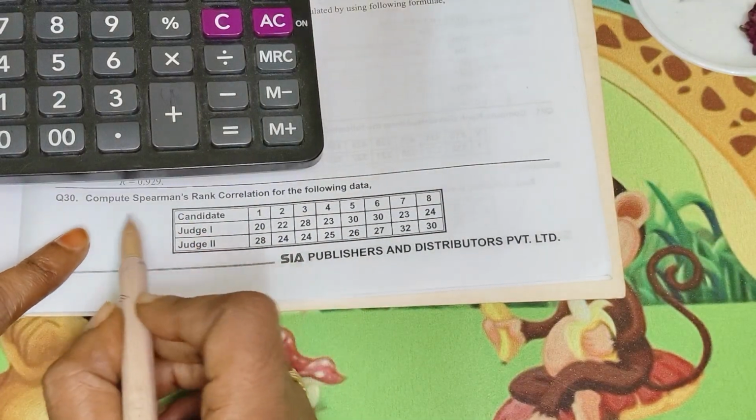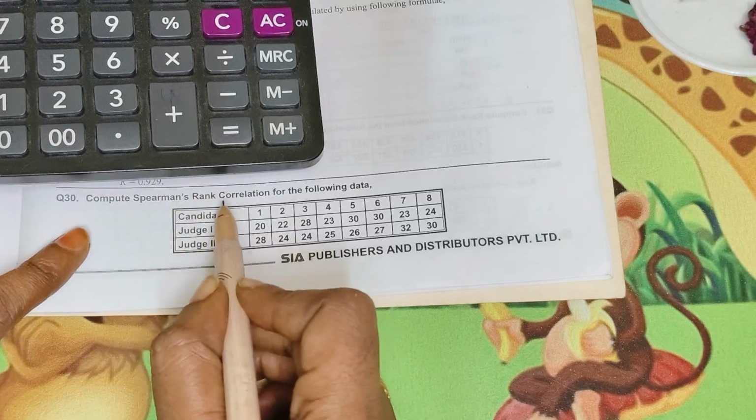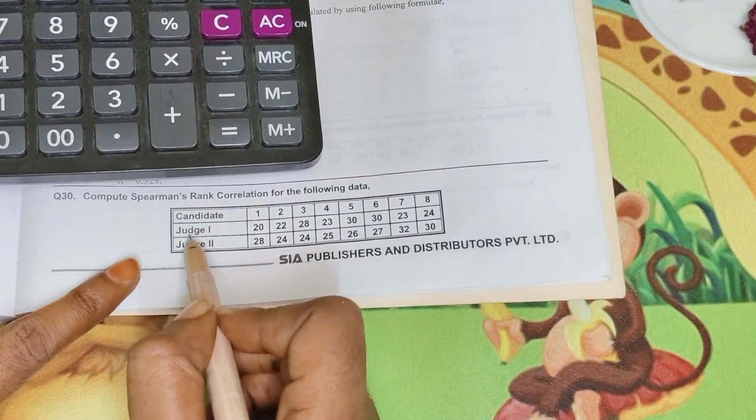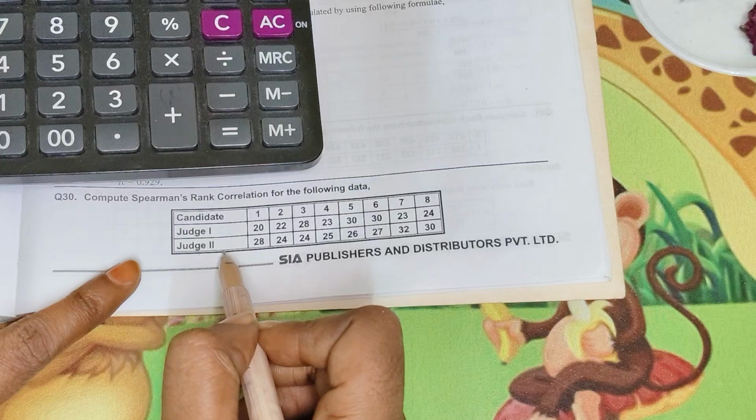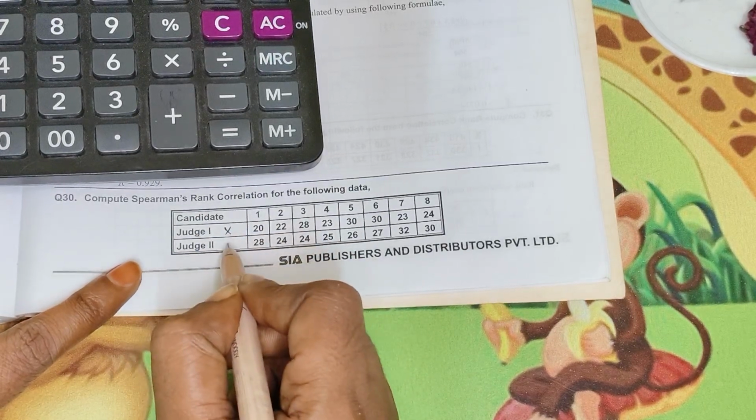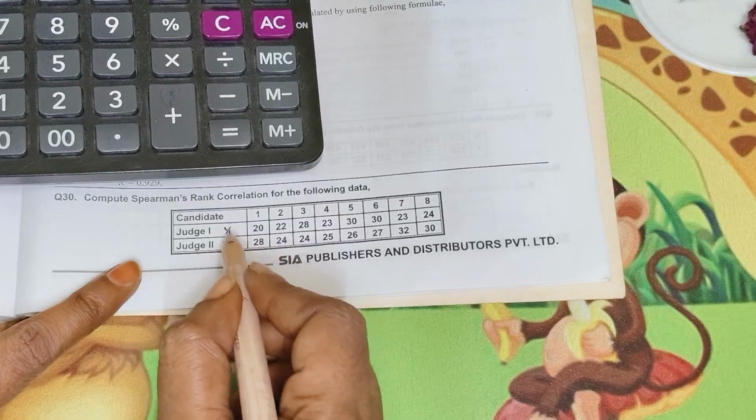Here one more question is there. Compute Spearman's rank correlation for the following data. So here given candidate, judge 1, judge 2. Judge 1 are nothing but x values, judge 2 are nothing but y values. Two variables are given here.